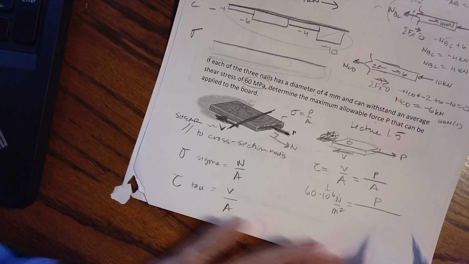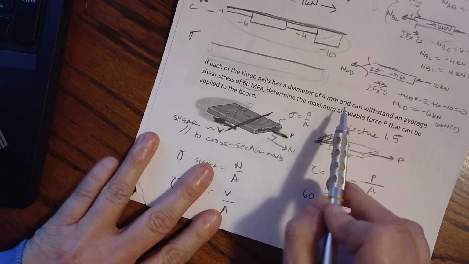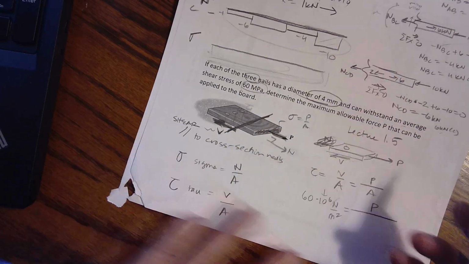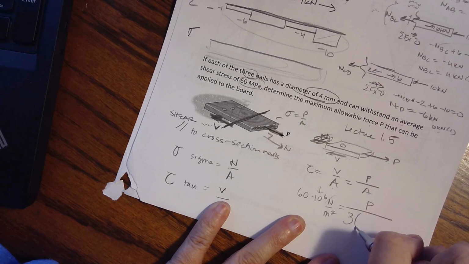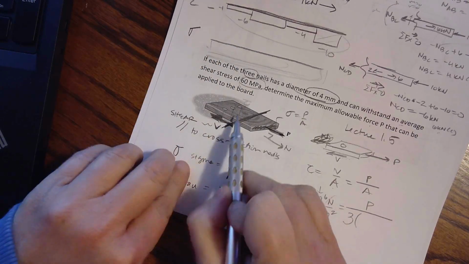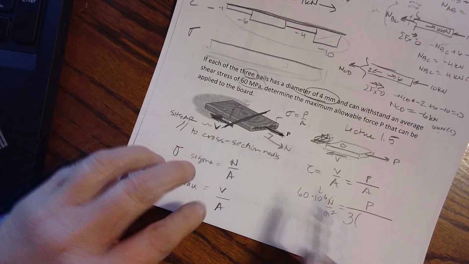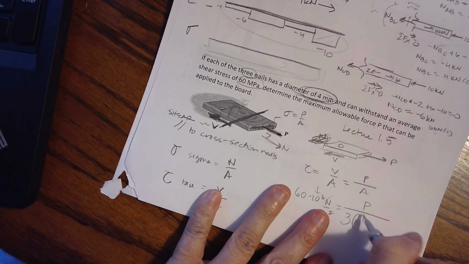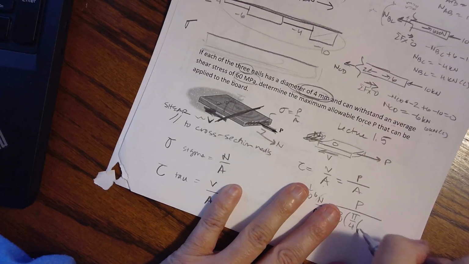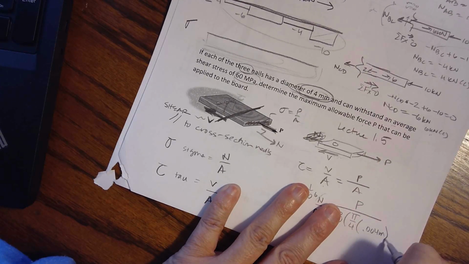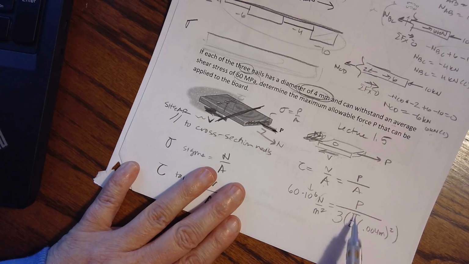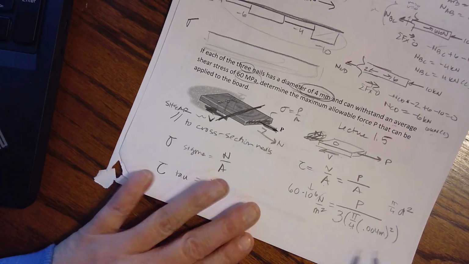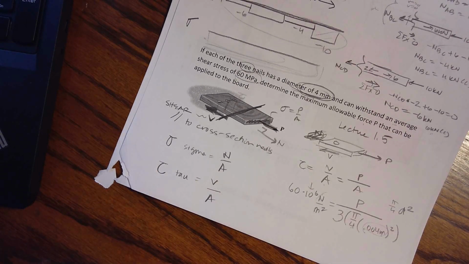I don't know P, but I know my areas. In this case, I have 3 nails with a diameter of 4 millimeters. So I've increased my area. If I just had 1 nail, it would be 1, but I have 3, so I have 3 areas. Pi over 4 times 0.004 meters squared. And it's not pi over 4, all of that squared. It's pi over 4 d squared, and here's my diameter in terms of meters.